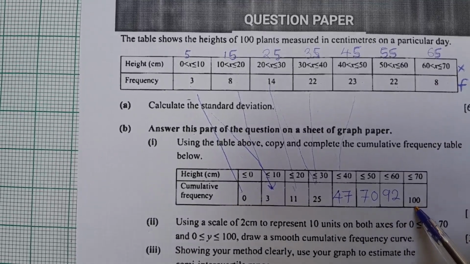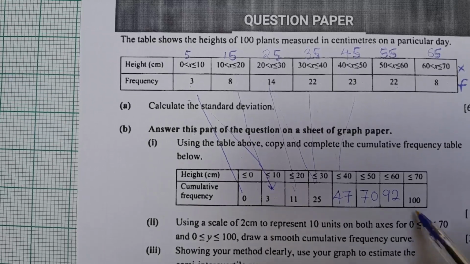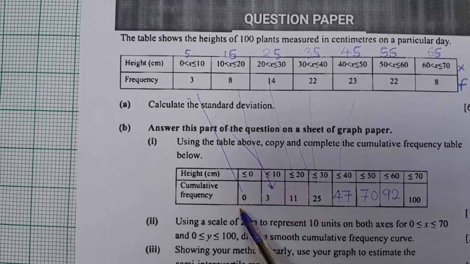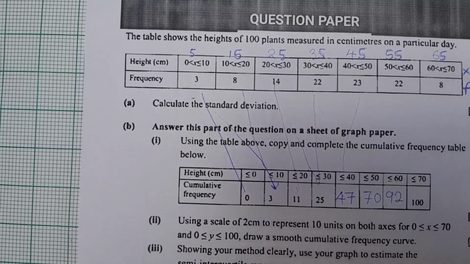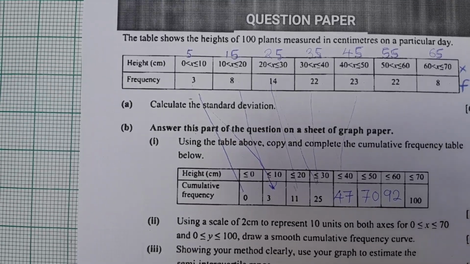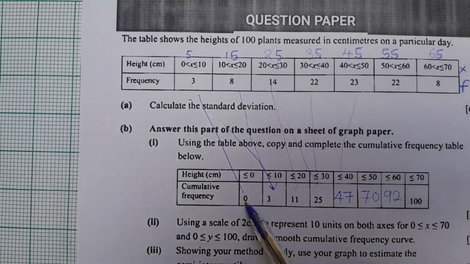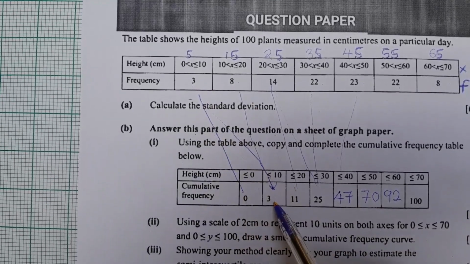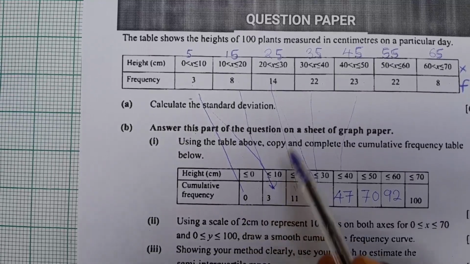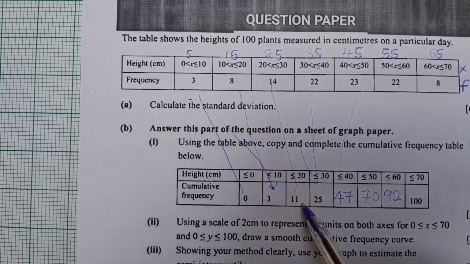Hope you've seen. This is how you get to fill this up. You start with this one. I want you to understand this. This is how questions will be coming, and this is the format that you are supposed to follow. So you say, this is 0. 0 plus the first one there gives you the second one here. Then the second one plus the second one there gives you the third one here.